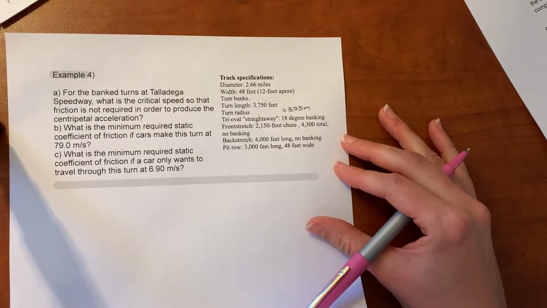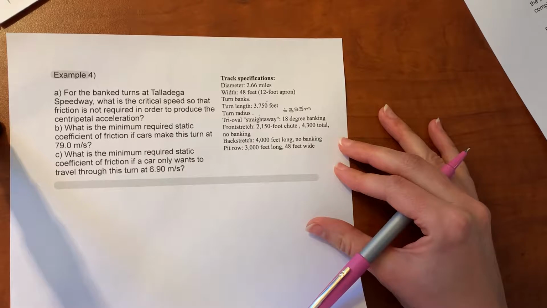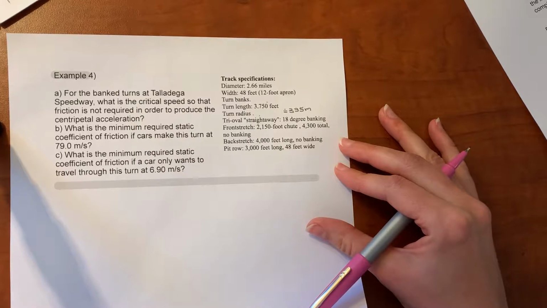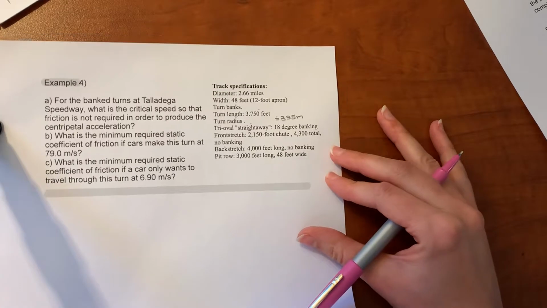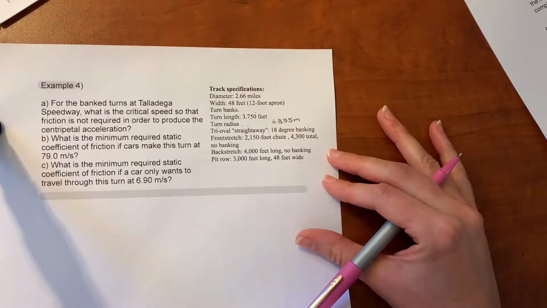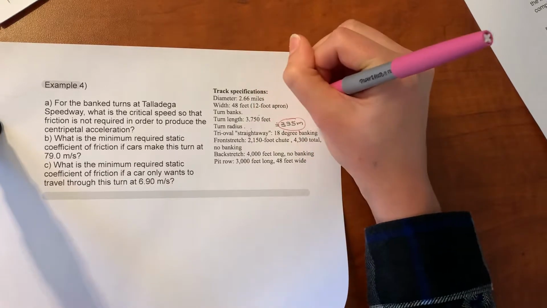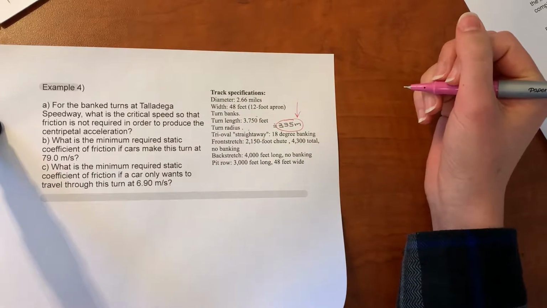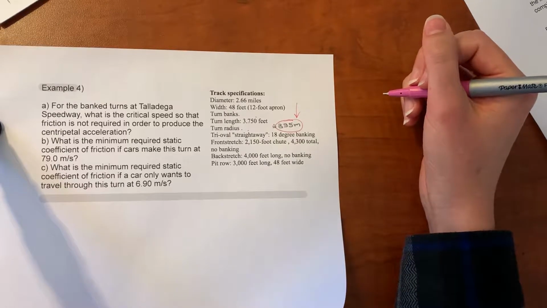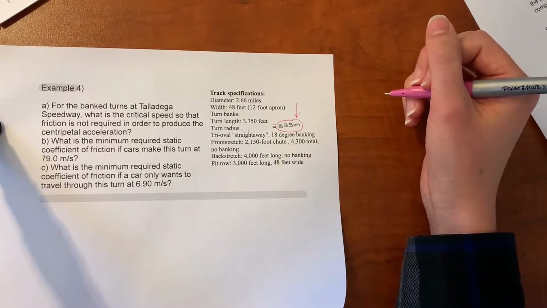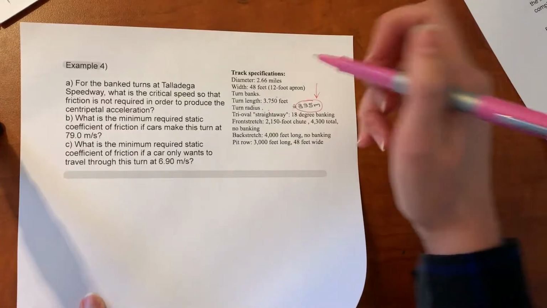So here's example number 4. We have a banked turn at the Talladega Speedway. We want to figure out for part A, what is the critical speed so that friction is not required in order to produce the centripetal acceleration? By the way, the most important terms on this summary sheet are the radius of the turn, which is 335 meters. The other important number is, was there a banking?